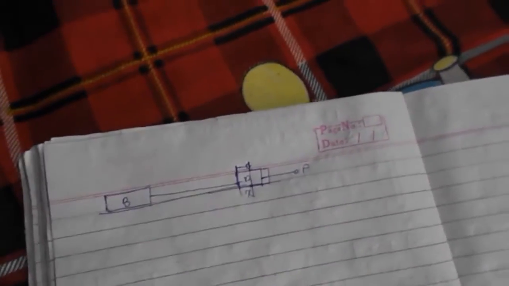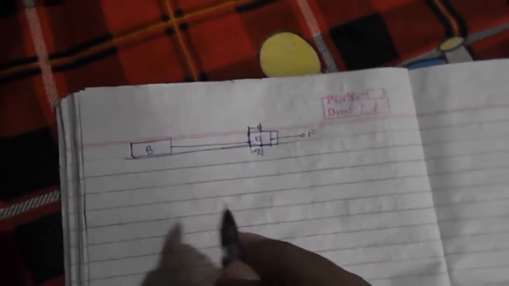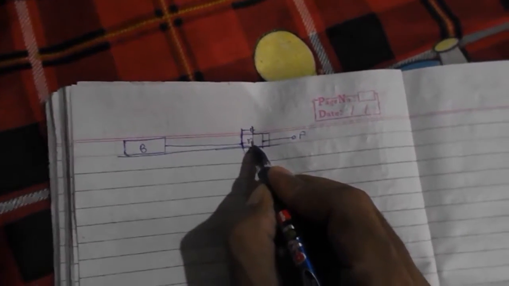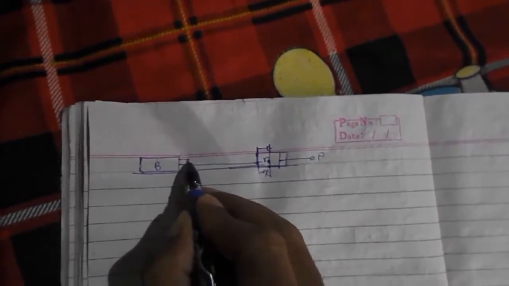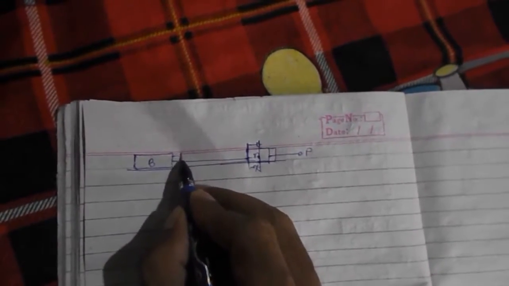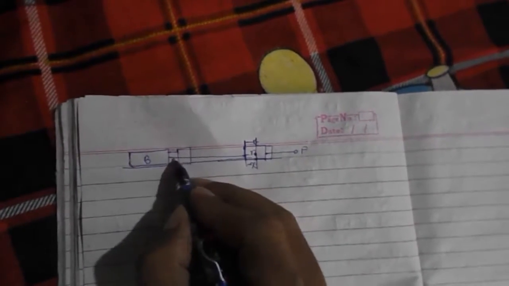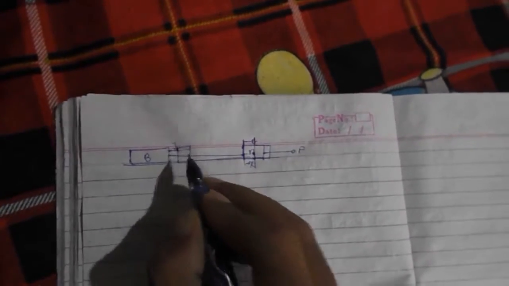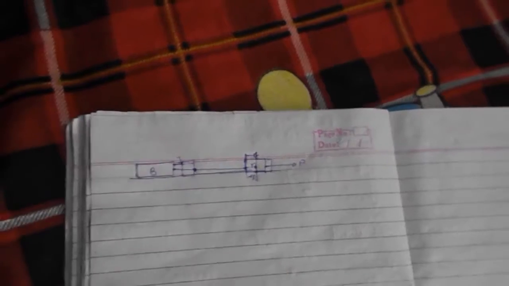Let's suppose this has traveled by amount x. This point has also reached here. And again, let's suppose this travels by amount y. If this travels by amount y, then this point also reaches here.